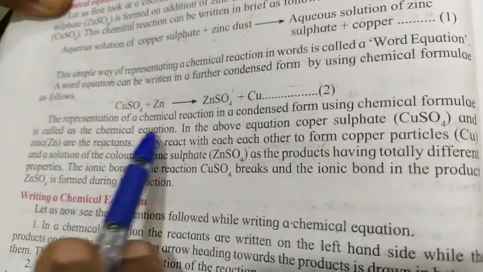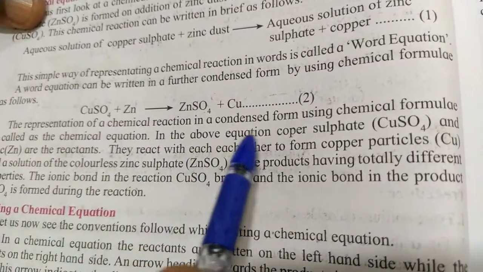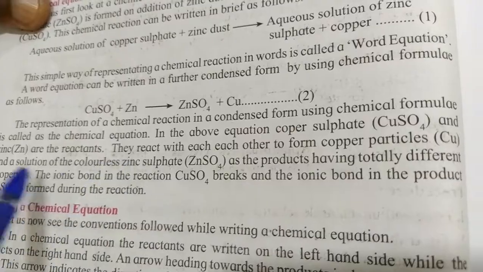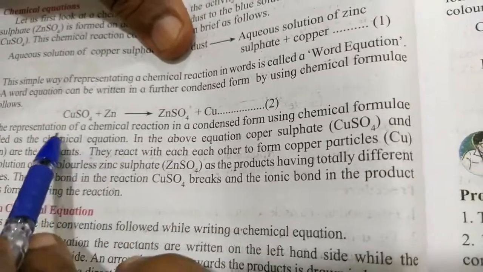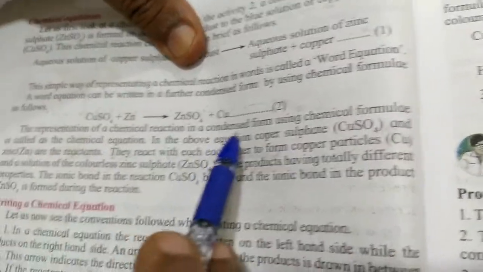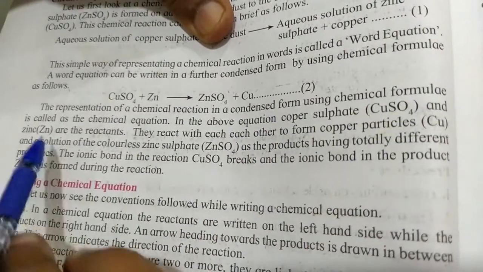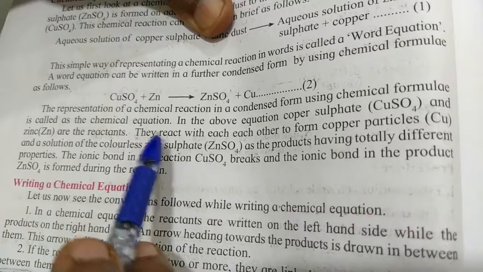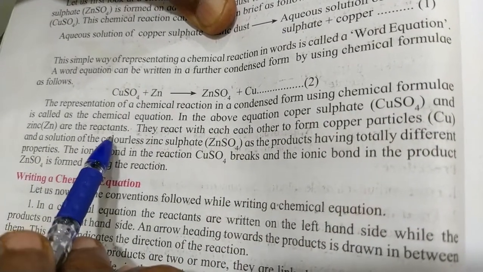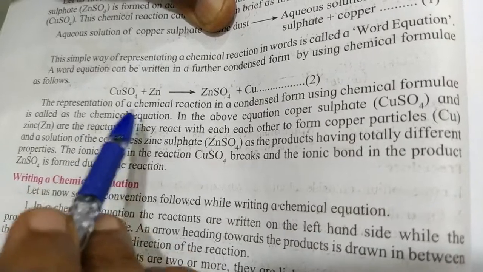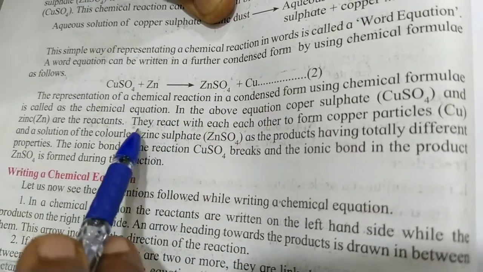The representation of a chemical reaction in condensed form using chemical formulas is called a chemical equation. In the above equation, copper sulfate and zinc are the reactants, and these are the products.